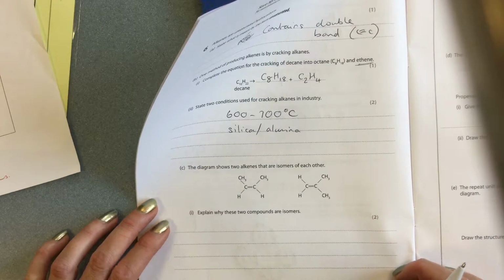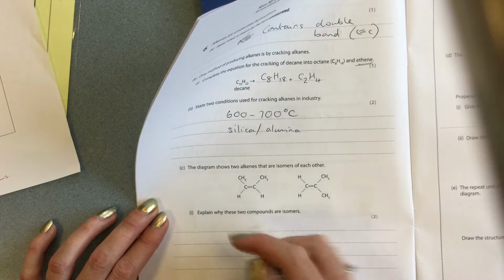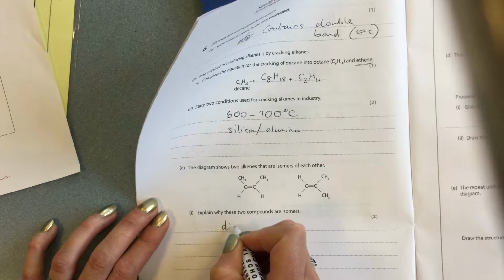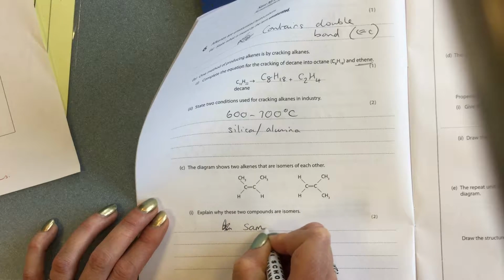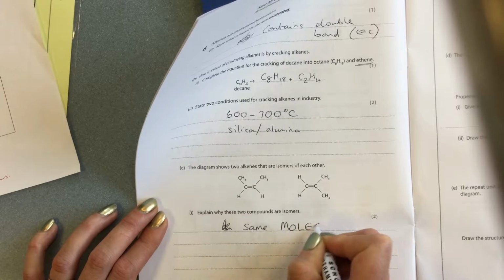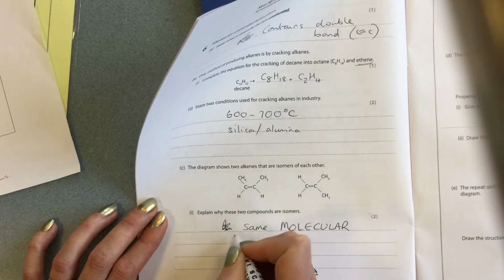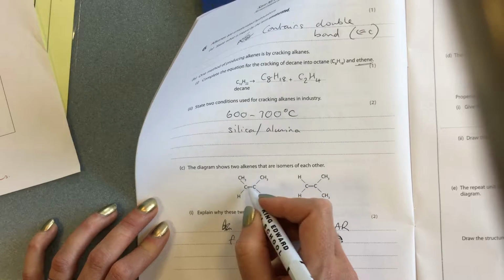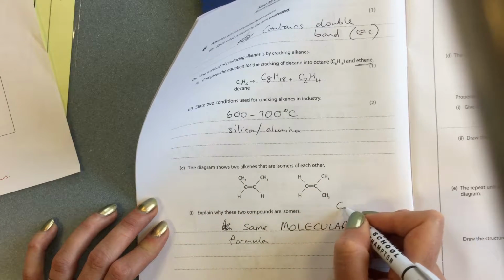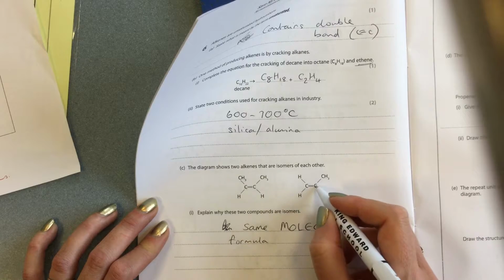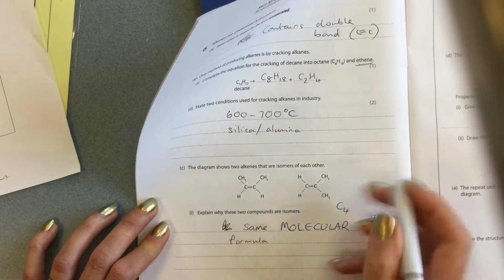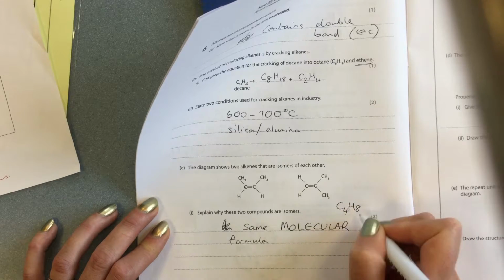Okay, next bit, isomers. So we mostly got our definitions quite good here. So we want to say same molecular formula. What we mean by molecular formula is that if I count it up, 1, 2, 3, 4, C4, and if I count the hydrogens, 6, 7, 8, 6, 7, 8, both of these have the formula C4H8.